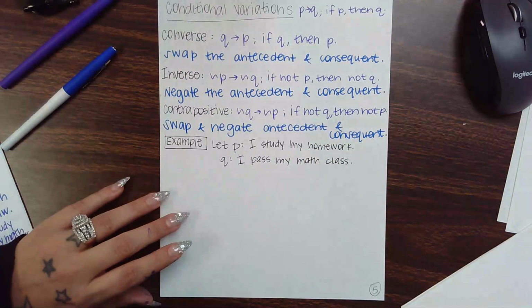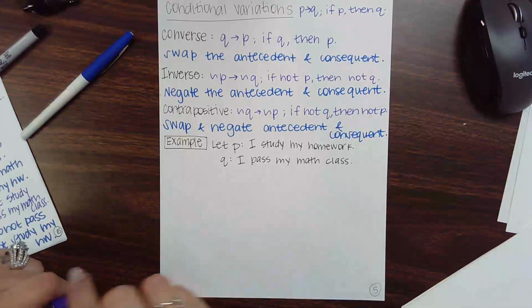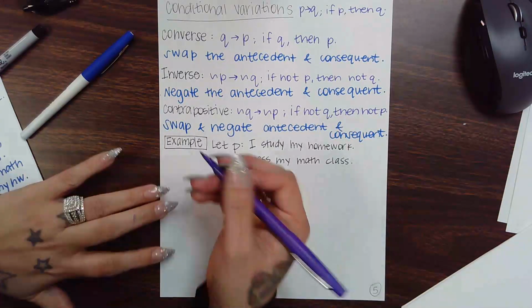So for the conditional statement, just the if P then Q, I'm just going to write out that sentence.